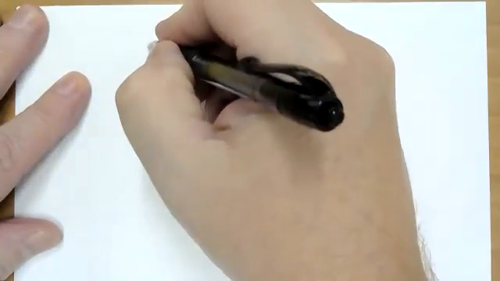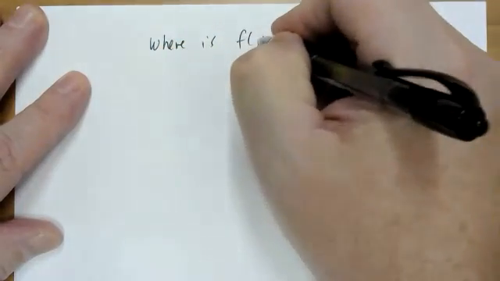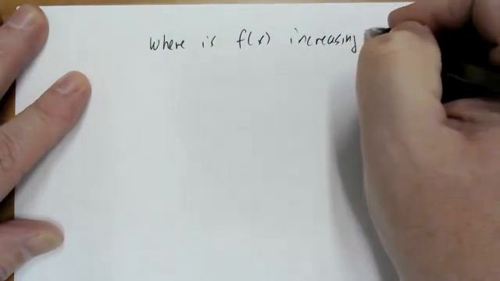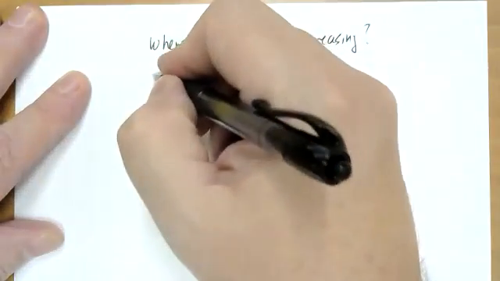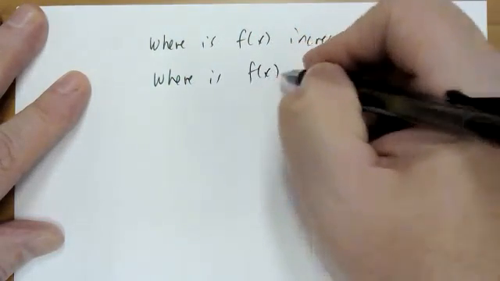All right, a couple more topics and then we'll be ready to start calculus. Something else that they're going to ask you about whenever you're given the graph of a function. Here's the question they're going to ask you basically: where is the function increasing? Where is the function decreasing?